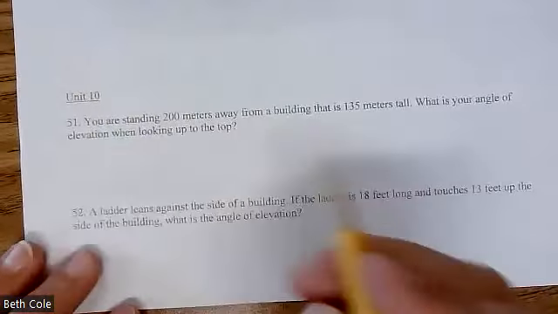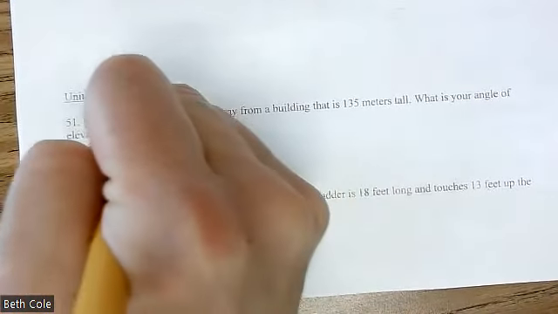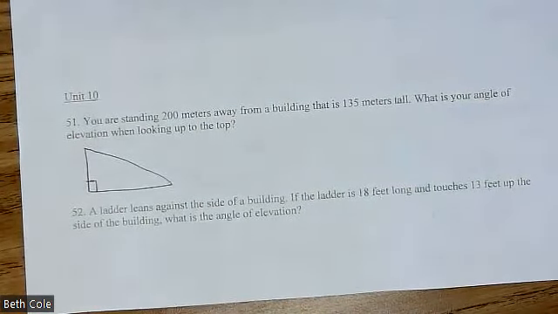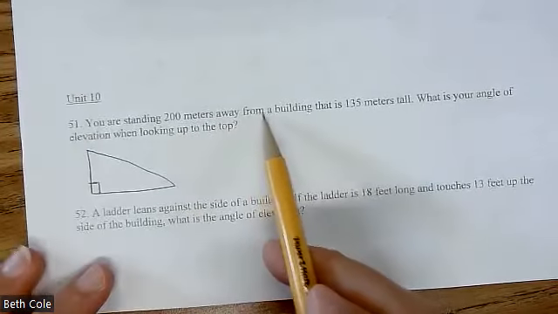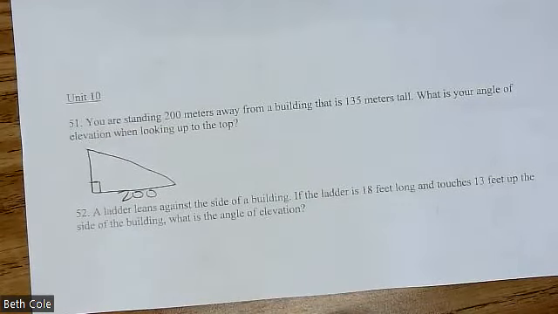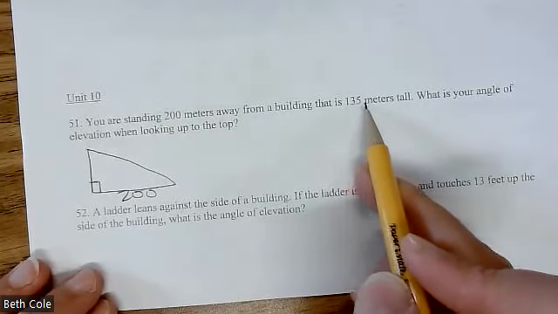All right. You are standing 200 meters away from a building. These word problems are actually ones that went really well. I feel like it gives you a picture to think about. If you have an imagination, you're going to be fine. So you're standing 200 meters away from a building. Your 200 is going to have to go down here. And then the building is 135 meters tall.